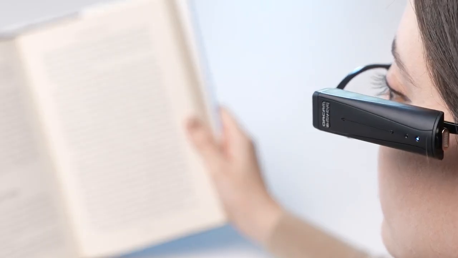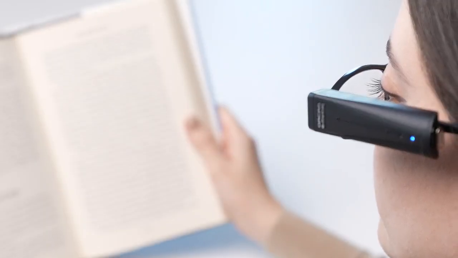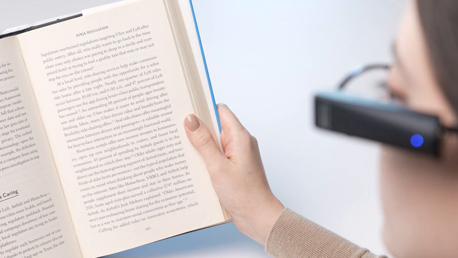The device will ask you to take a picture of the text you want to read, and it will then read it all back to you.